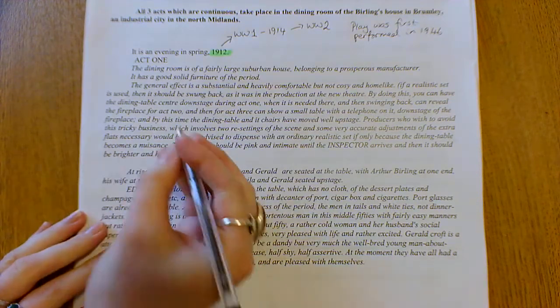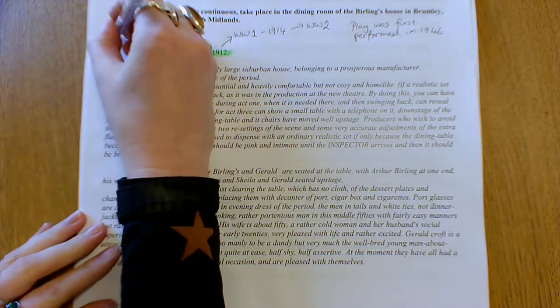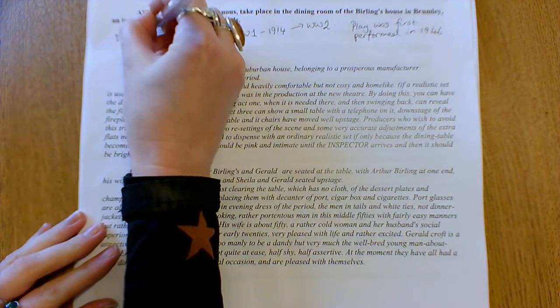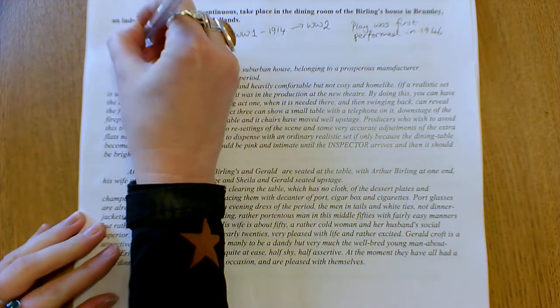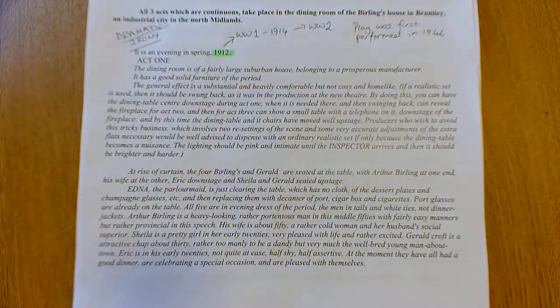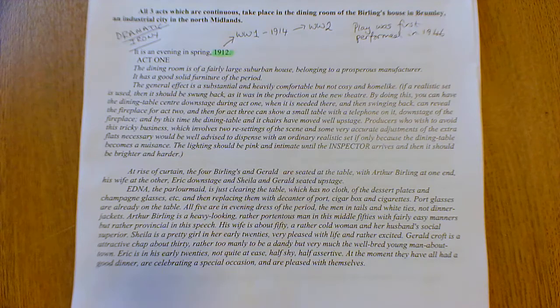So all the way through is our old friend, dramatic irony. Now remember, dramatic irony is when we, the reader or the audience, because remember this is a play, it was meant to be watched, we know something the characters don't.